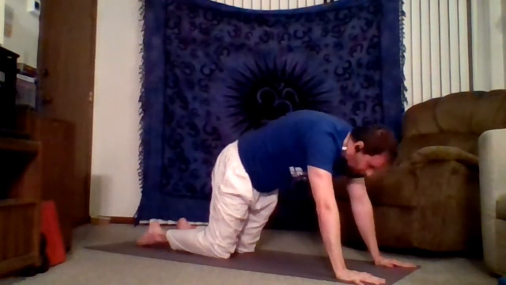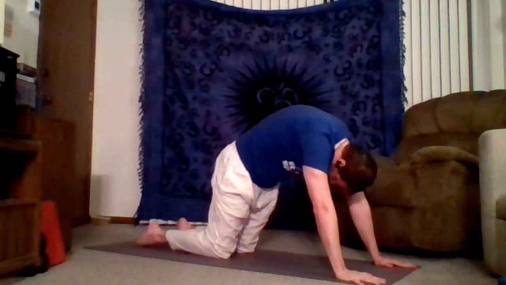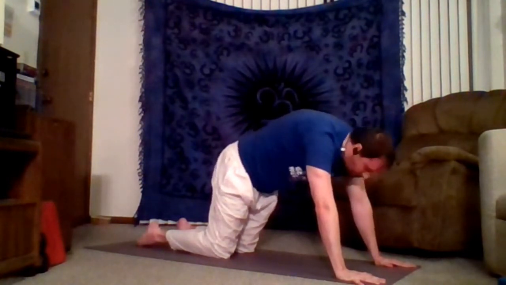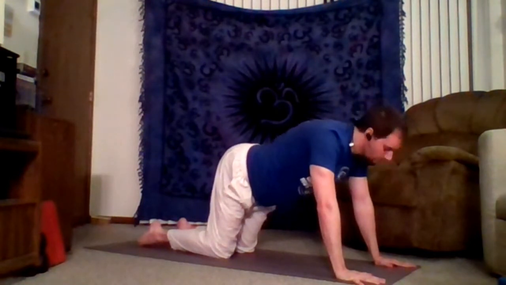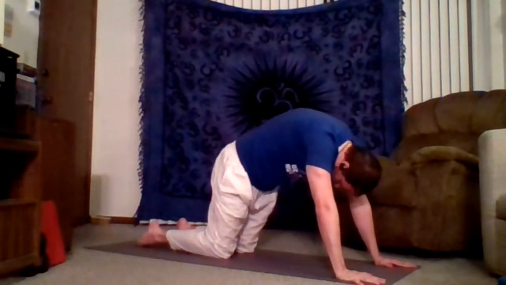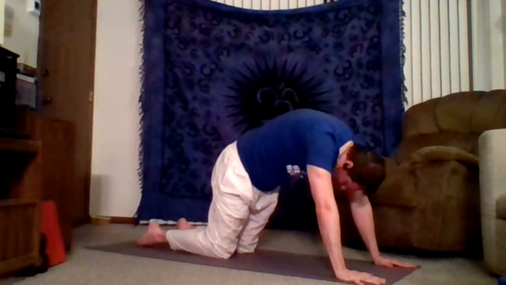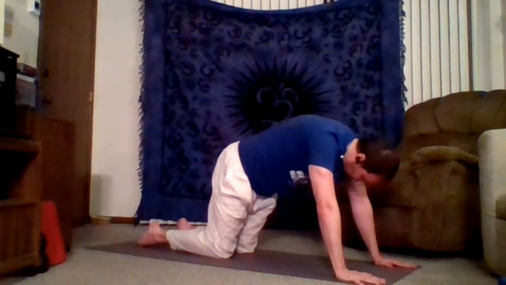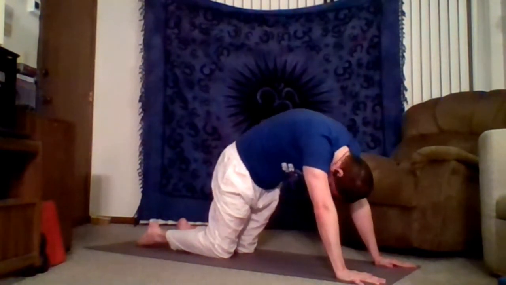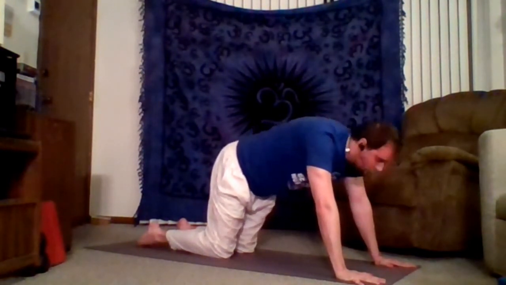And inhale, gaze forward, chest and belly descend as you gaze up. Exhale, shoulder blades separate as you press into cat pose, Marjariyasana. Continue with your breath. We're just warming up right now. We haven't gotten to the start of our sequence just yet. Make sure our spine is ready for the postures. And making room for the breath as well.